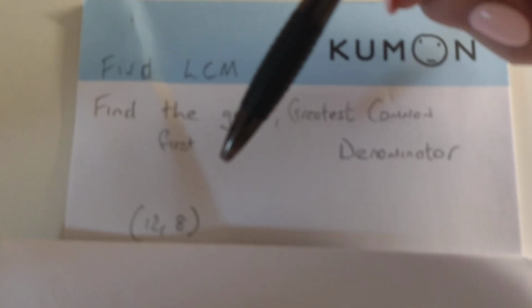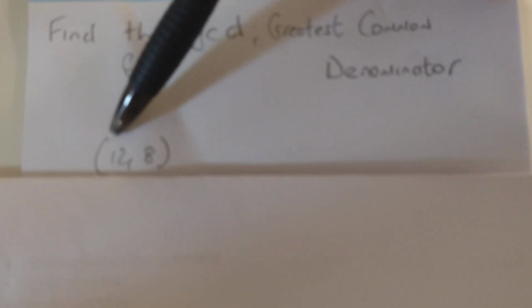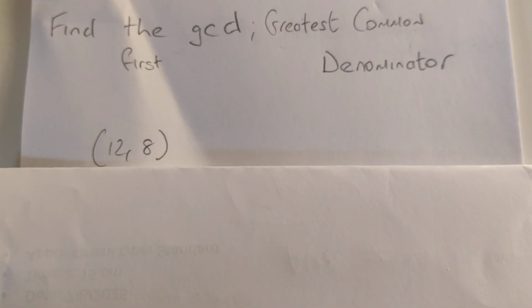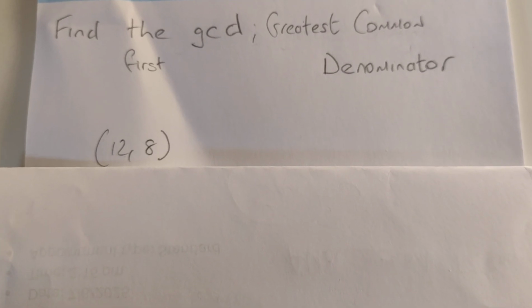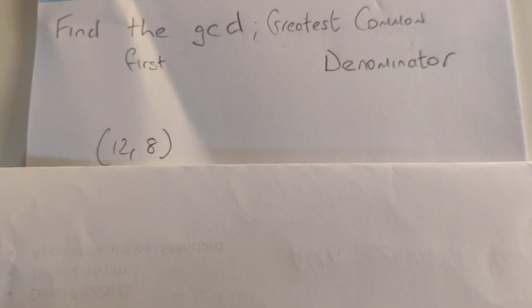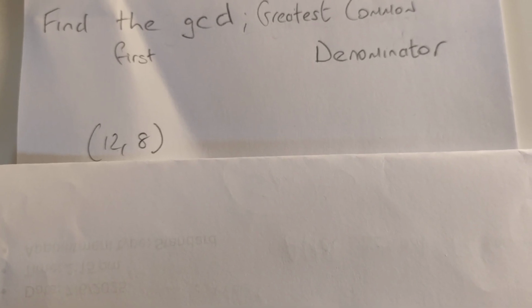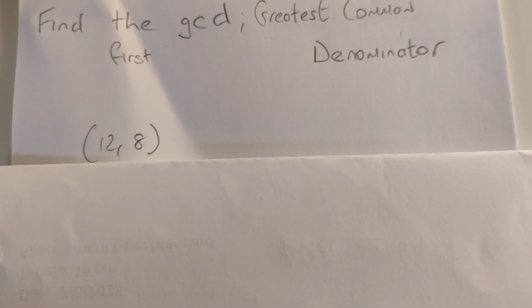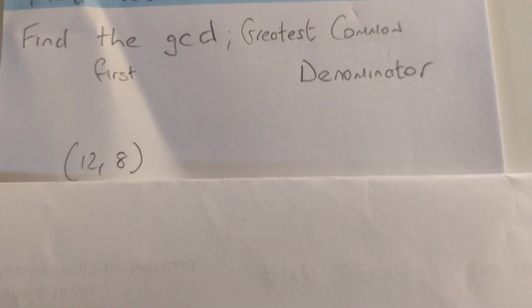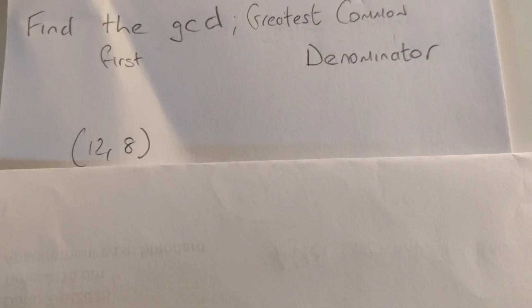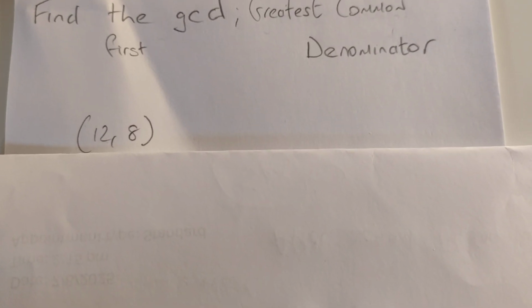For example, if we're trying to find the lowest common multiple of 12 and 8, what I would do in my head is take 12, the biggest number, and multiply it by 2 and see if that number works. So 2 12s are 24. Does 8 go into 24? Yes, it does. Therefore, the LCM of 12 and 8 is 24.